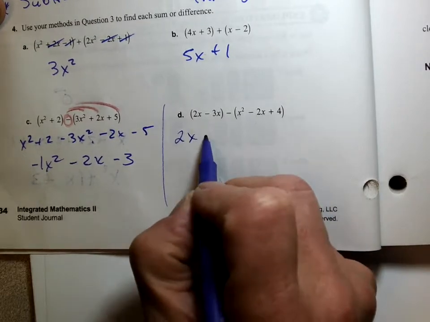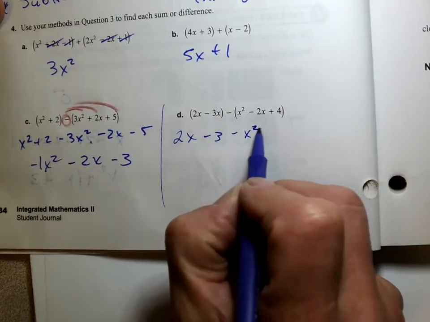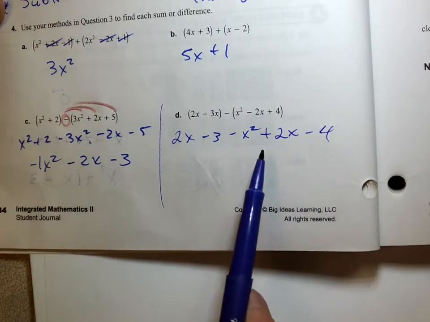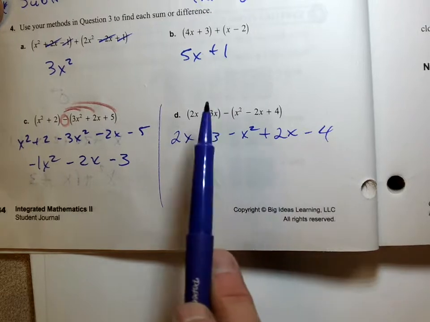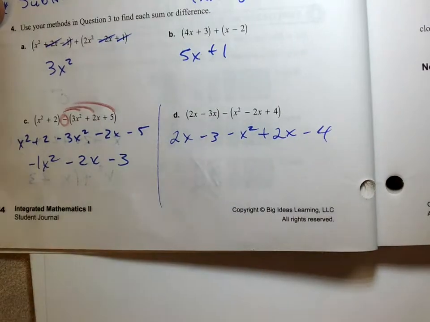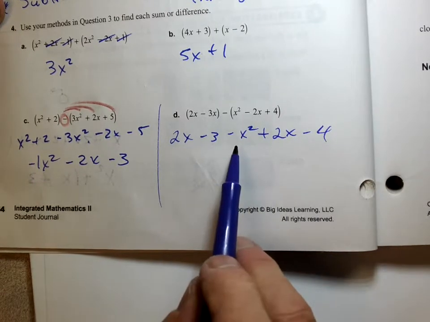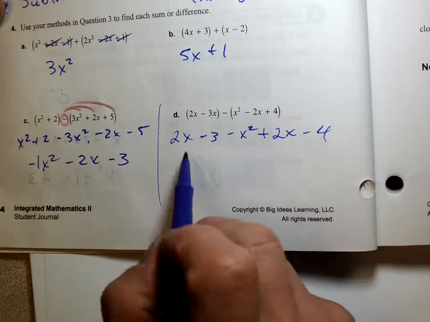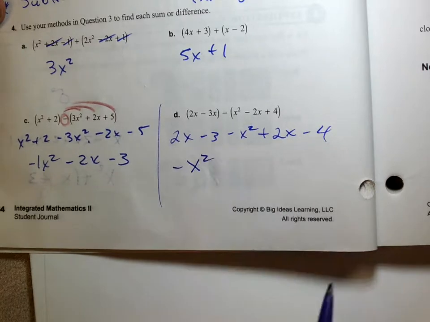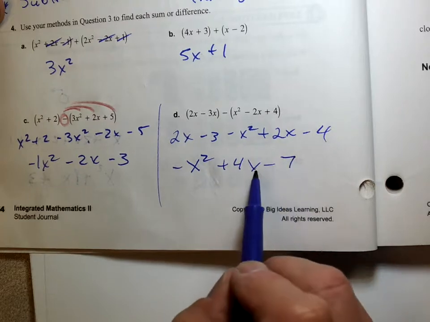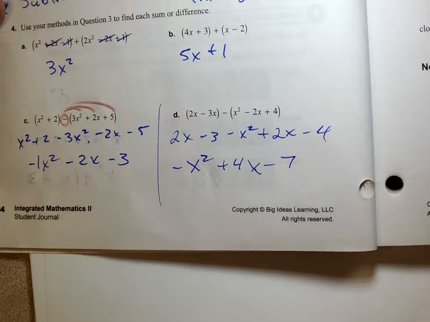Okay? First step, if you are trying, bring the negative through, right? 2x minus 3 minus x squared plus 2x minus 4. Okay, see the plus 2x? Because I pushed the negative through, and a negative with a negative is a positive, right? So everybody okay with the first step? Push the negative through. Second step, that's the only x squared, right? We write that first because we want it in order. X squareds go first. Negative x squared, okay? Plus 4x minus 7. Hands up if you got that one right.